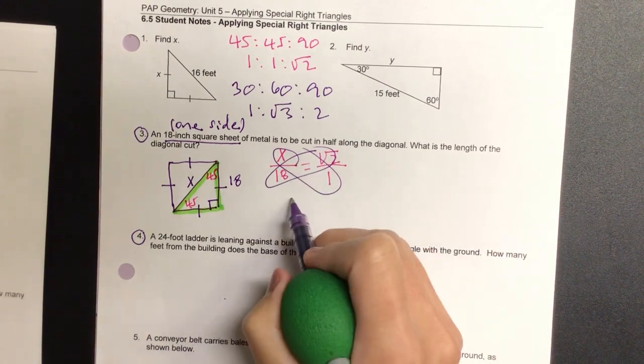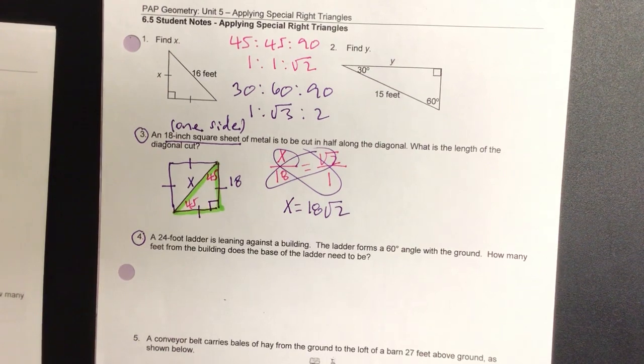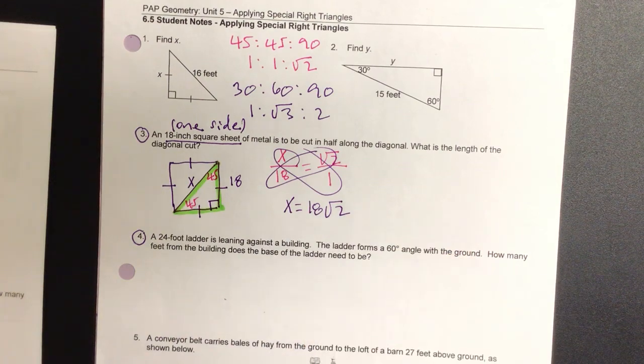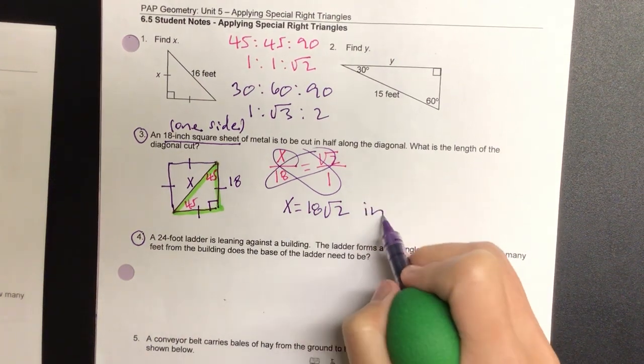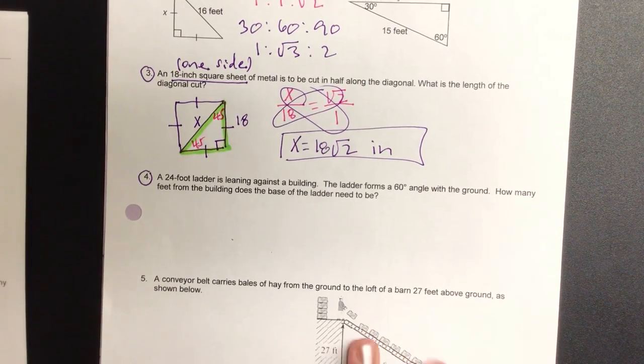So x times 1 is x. 18 radical 2 is just 18 radical 2. But one thing you have to always ask yourself is, can I further simplify the radical? In this case, no. But if you can and you find a pair, you have to move on. All right, questions on this one? Simply a review, right? Okay.